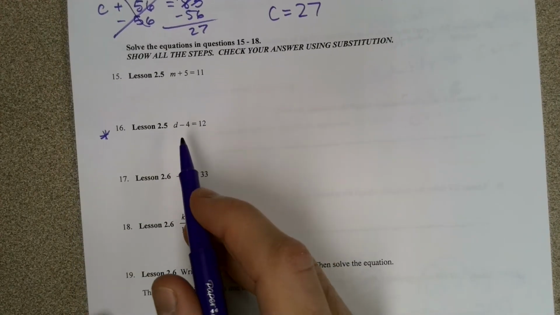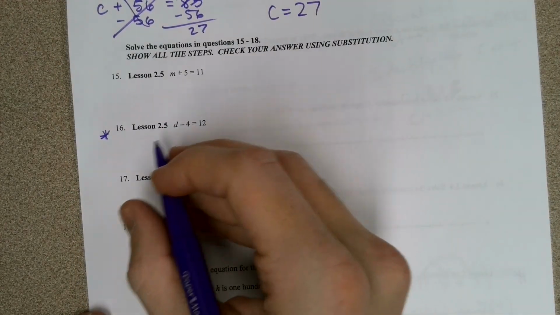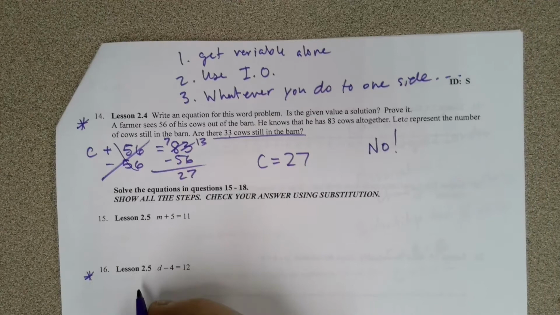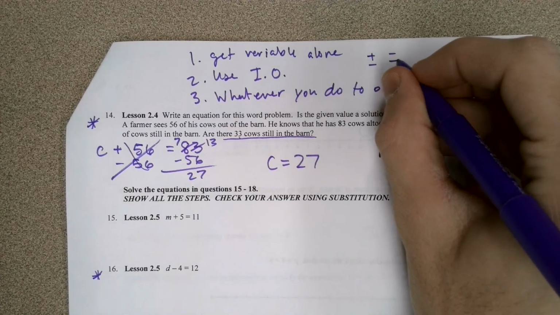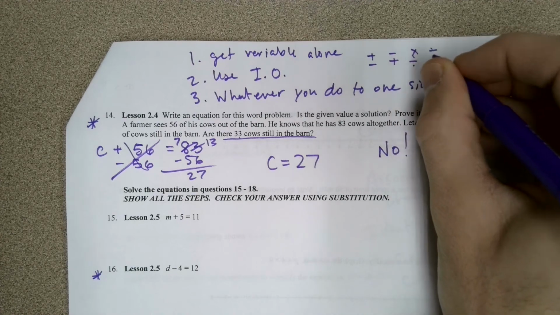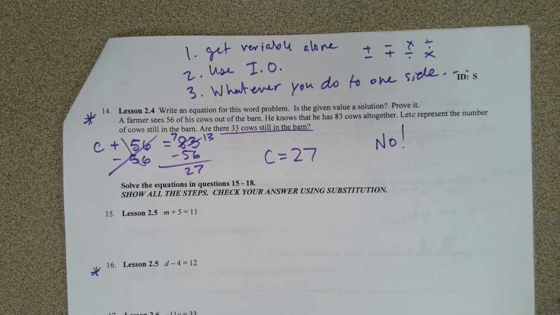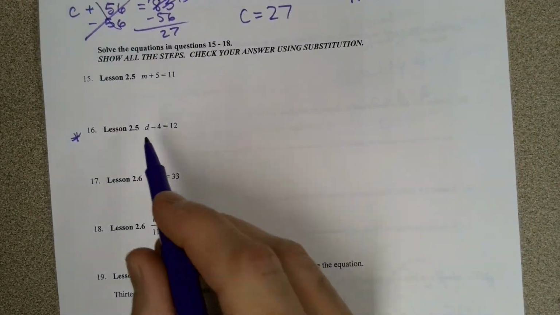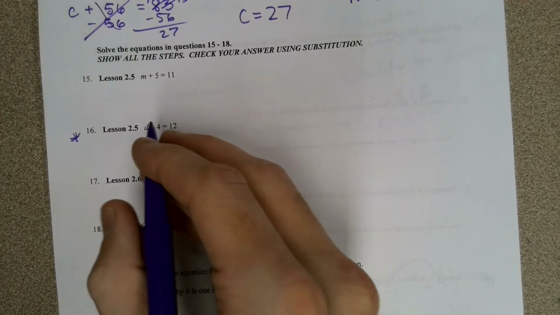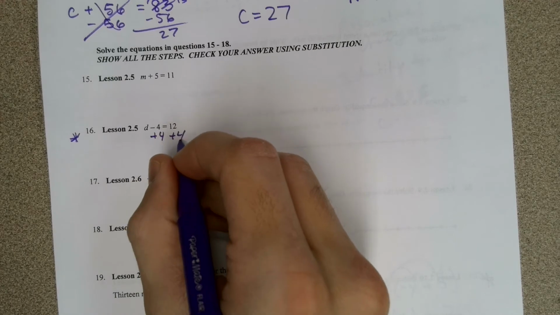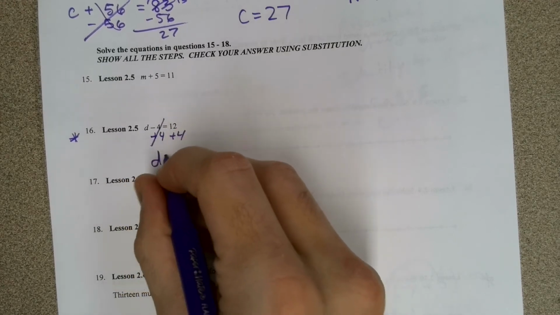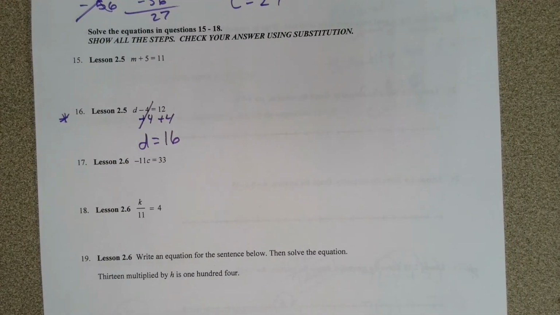Similar ideas right here. We're doing those same steps, trying to get that variable by itself using our inverse operations. That means if we're doing addition, subtraction, multiplication, division, you know those, the opposite of each other, those inverse operations. We've talked about them. D minus 4 equals 12. To undo this, add 4 to each side. Whatever you do to one side, you got to do the other. These cancel out. You notice that D equals 16. Nice and simple.